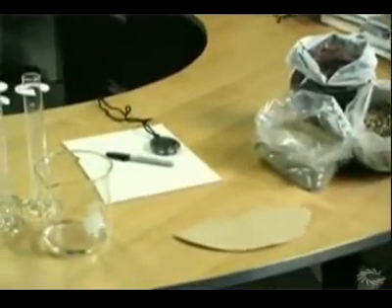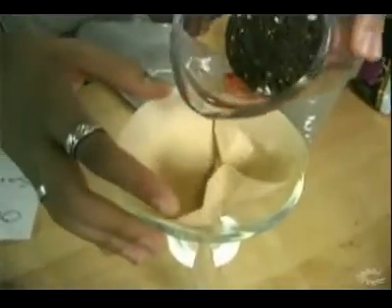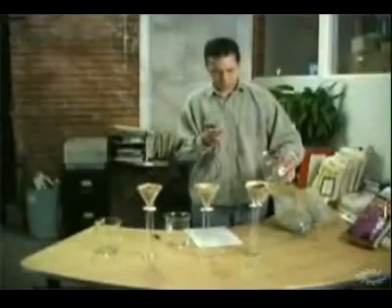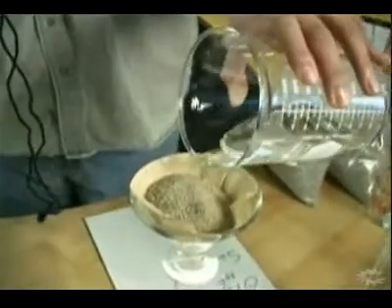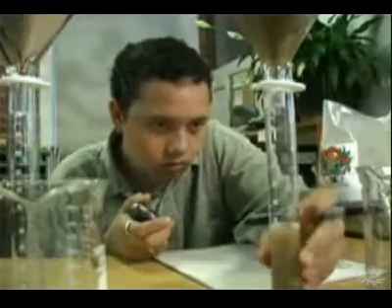Take these coffee filters and place one in each funnel. Then place 200 milliliters of material from each by volume in the coffee filters. Position the funnel in a graduated cylinder. Then pour 100 milliliters of water onto each material. After 5 minutes, collect the water that has not been absorbed.